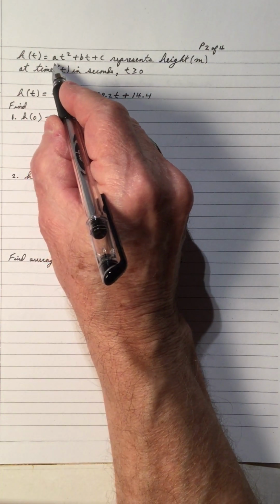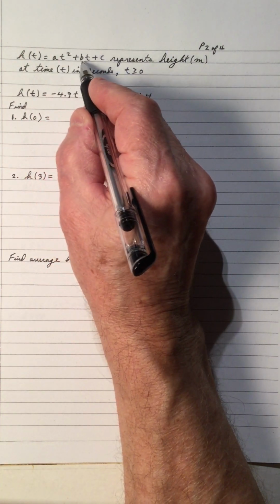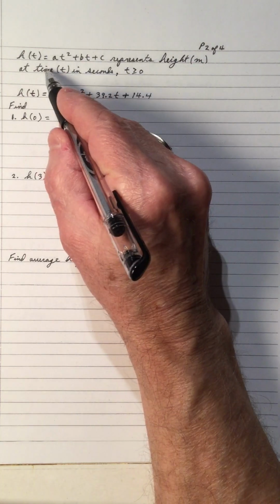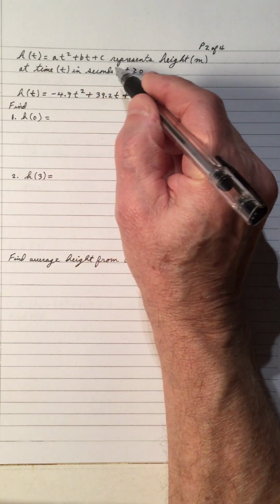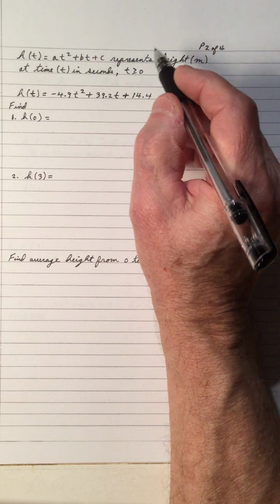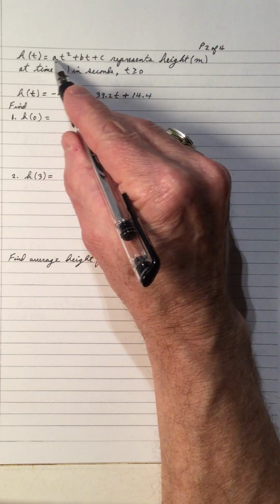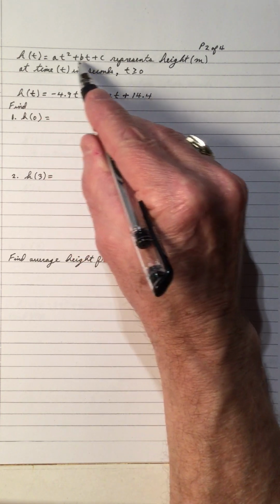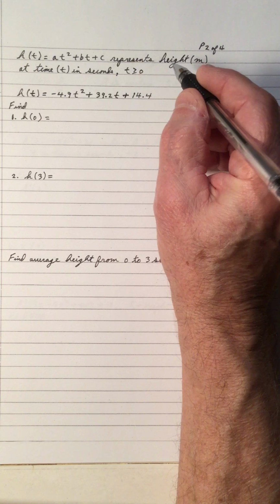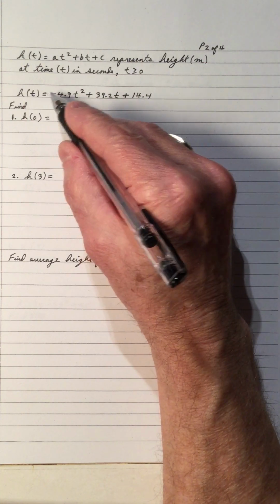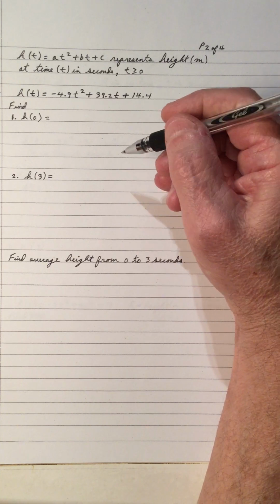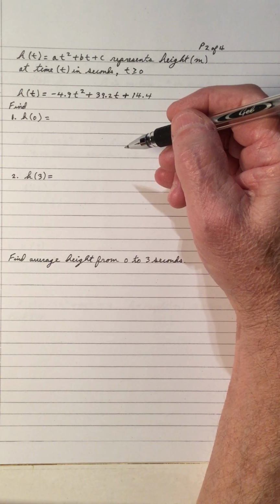The h(t) = at² + bt + c represents the height in meters at time t in seconds, and the time is greater than or equal to 0. It looks like the equation of a quadratic parabola, and we're going to look at finding the height, but also in this video we're going to look at finding the velocity and the acceleration.